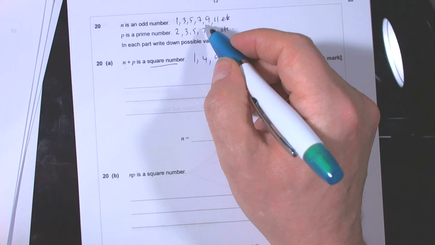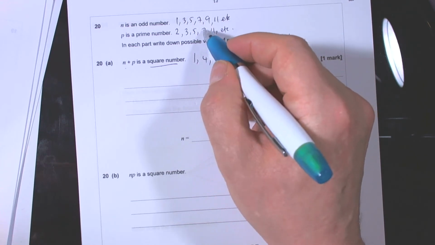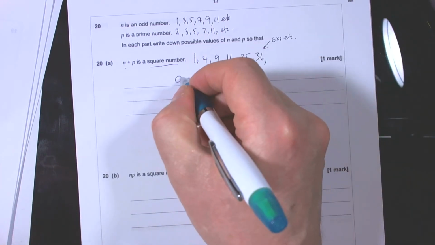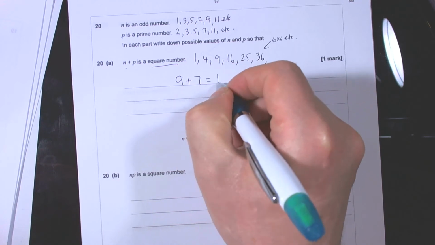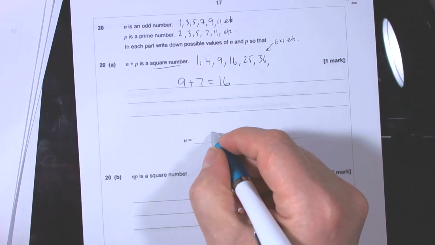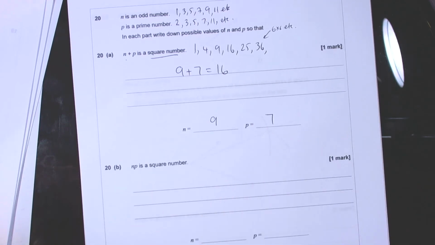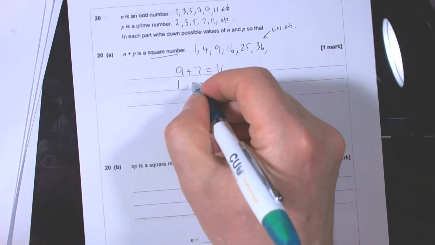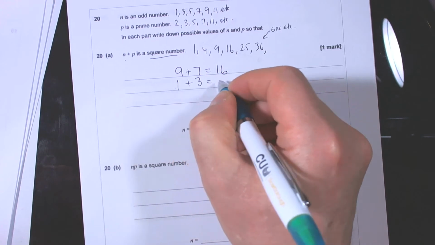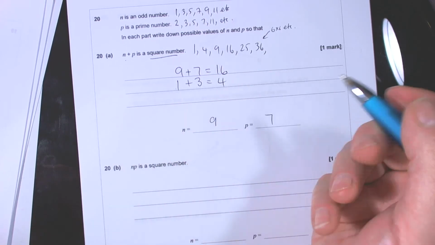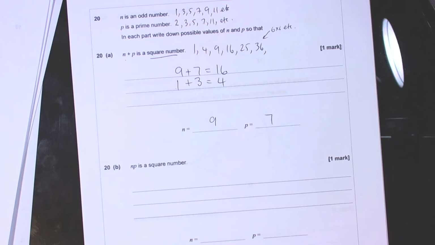We can see 9 and 7, for example, add together to give us 16, so n could be 9 and p could be 7. We could have had 1 and 3, which gives us 4. So you could have had lots of combinations there.